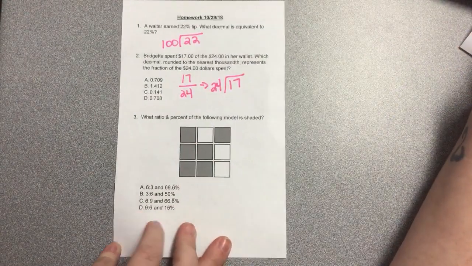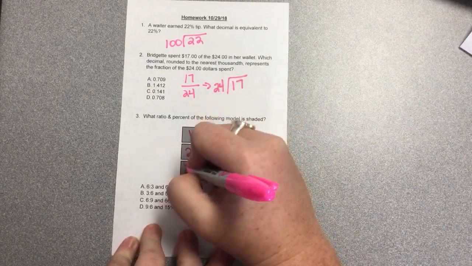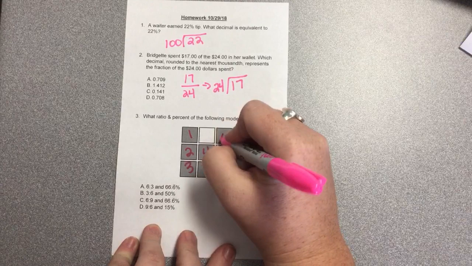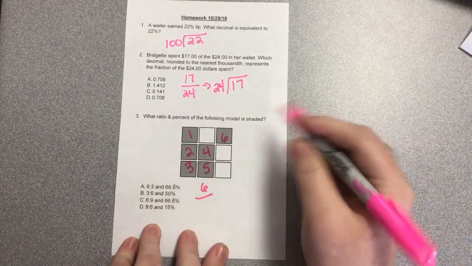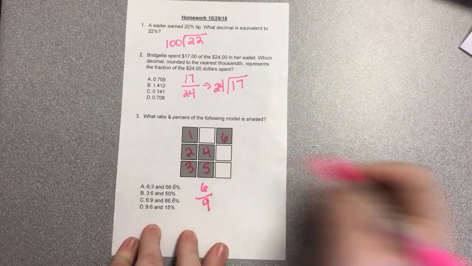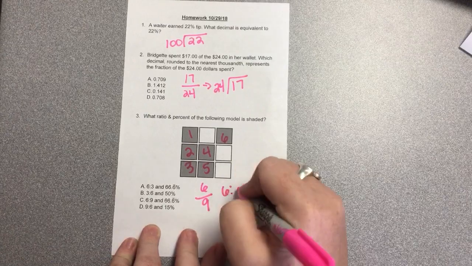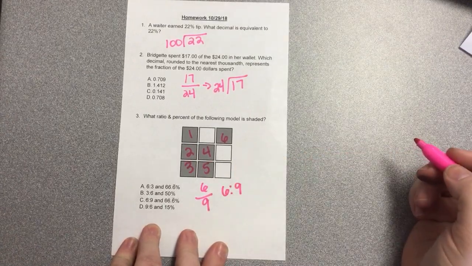Number 3, it says what ratio and percent of the following model is shaded? So I have 1, 2, 3, 4, 5, 6 are shaded out of my whole, which is 1, 2, 3, 4, 5, 6, 7, 8, 9. So I have 6 shaded out of 9. So that is 6 to 9 are shaded.